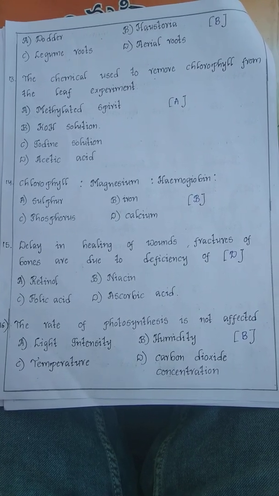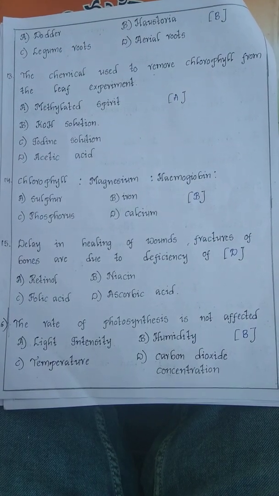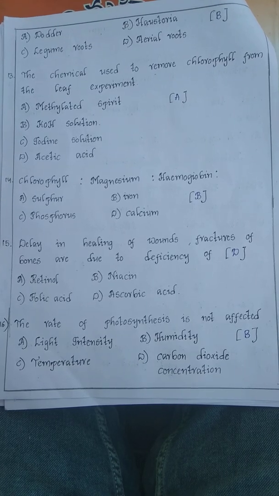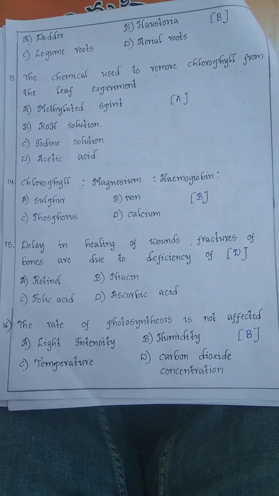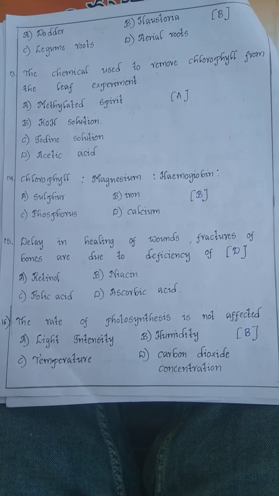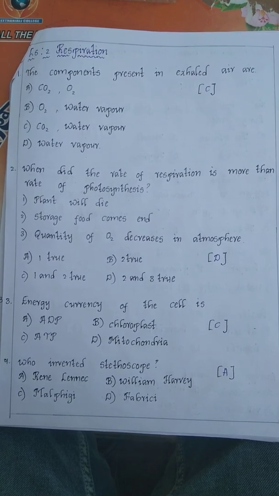Option D. The rate of photosynthesis is not affected by humidity, temperature, carbon dioxide concentration, light intensity. I mean humidity. So children, these are the most important MCQs from chapter number 1. Now coming to chapter number 2, that is respiration.